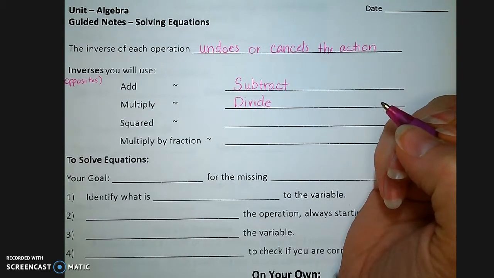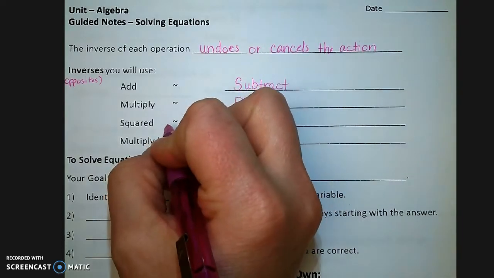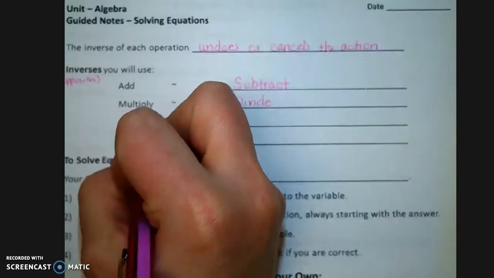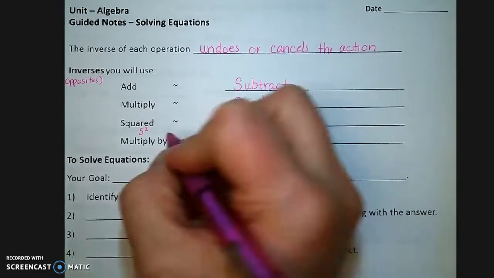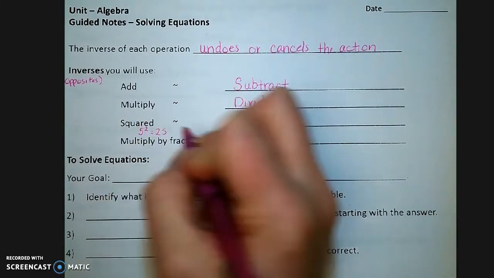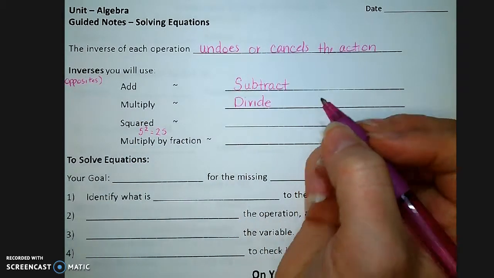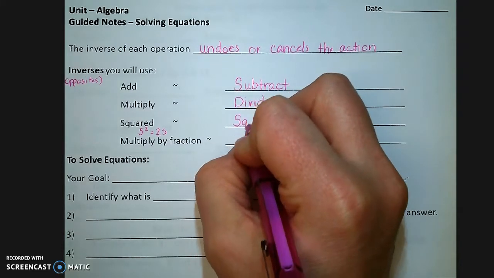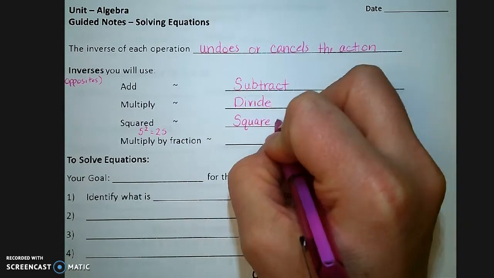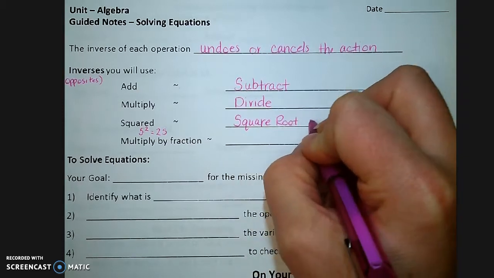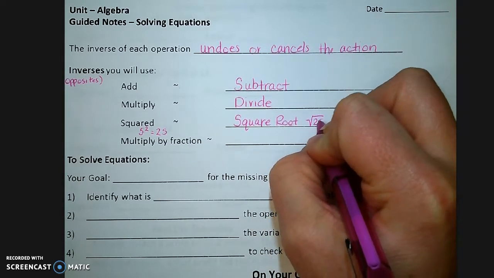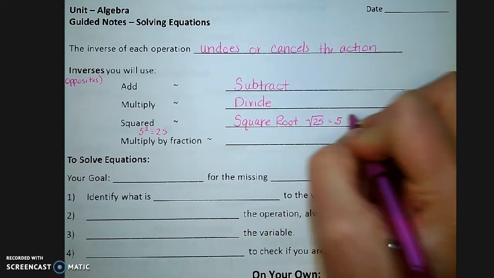Squaring a number. So when I square a number, I am taking it to the second power. So like in that case, it would be 25. To undo that, I find the square root. So the square root of 25 equals 5.